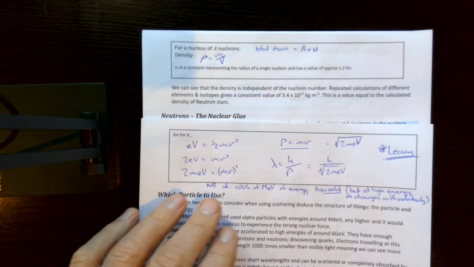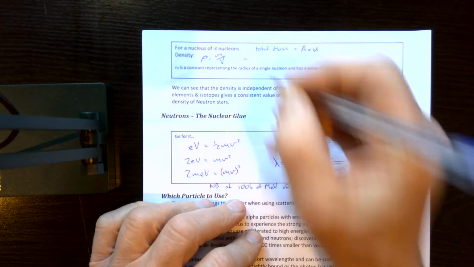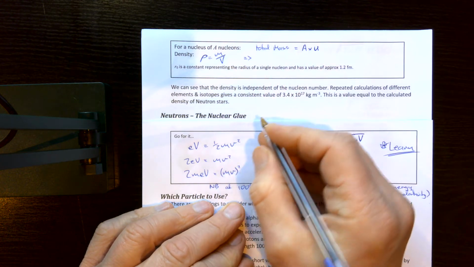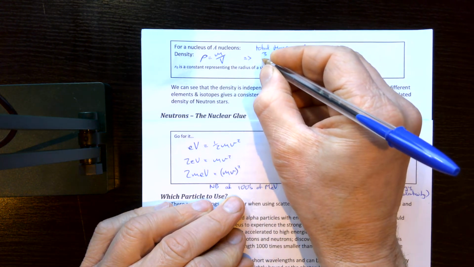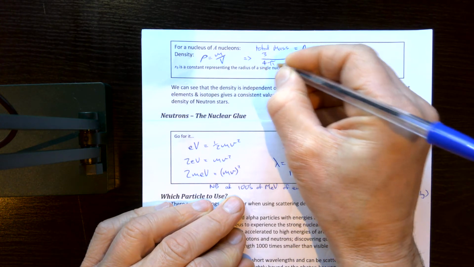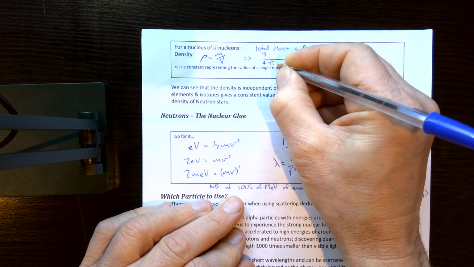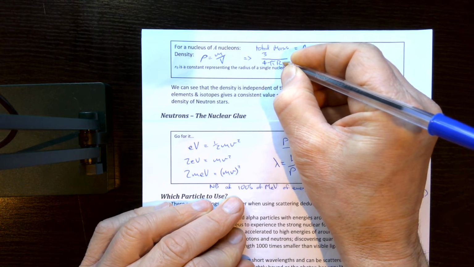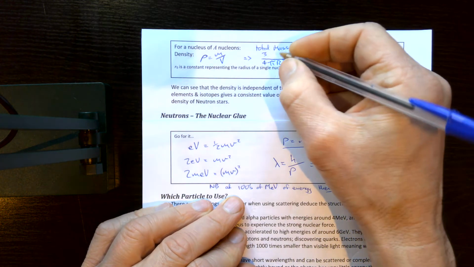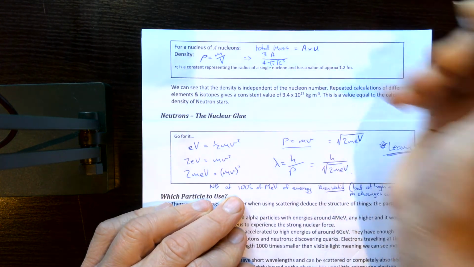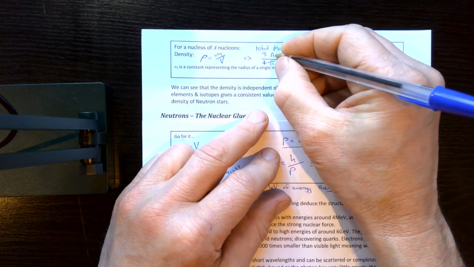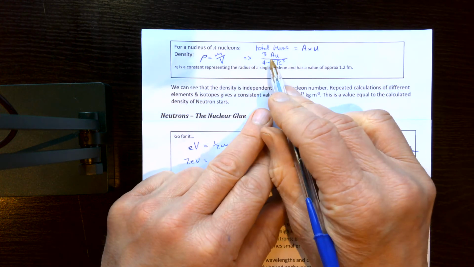So if we put that together, we end up with our density becoming 3 at the top, 4 at the bottom, pi r cubed, and I'm going to put r cubed, the large version, at the moment. I'm going to have A, and sorry, I forgot our u there, Au.